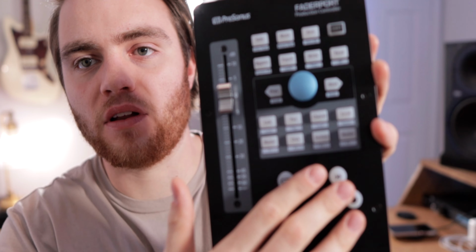The FaderPort is essentially broken up into four different sections. You have this top row of buttons, this middle set with the knob and these buttons, the bottom, and then the actual fader. So let's take a more specific look at each section and what I did in those sections that helped me record, produce and mix songs much faster than I typically would.